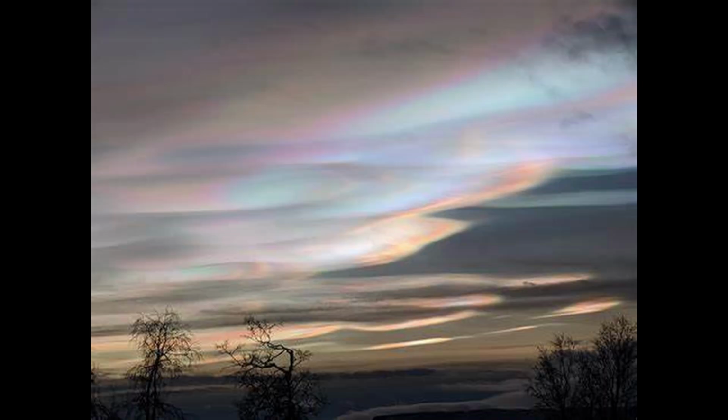Nacreous clouds have a luminous color and form at extremely low temperatures in the stratosphere, way below freezing point. These clouds are also formed from ice crystals, which scatter light to give them the very vibrant colors they have.